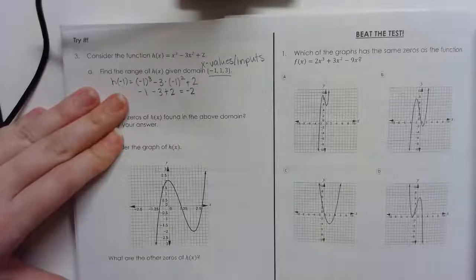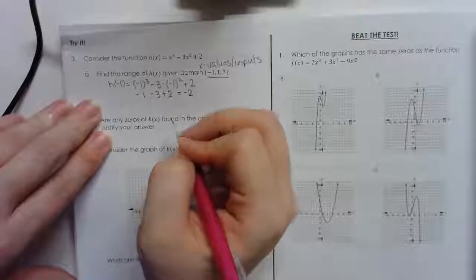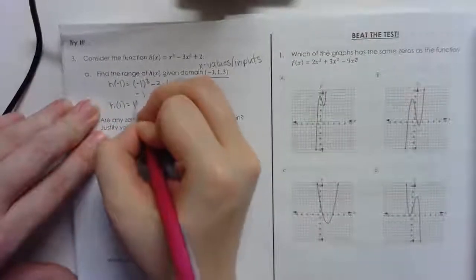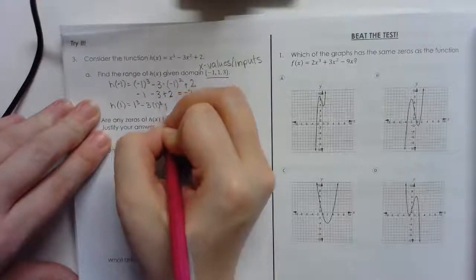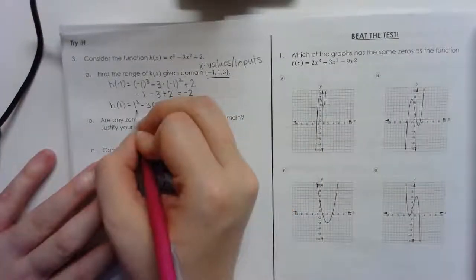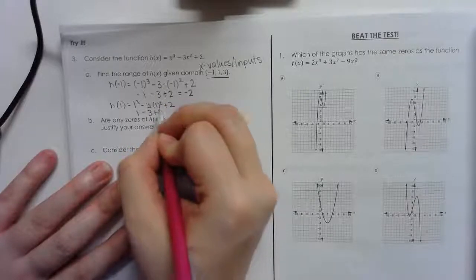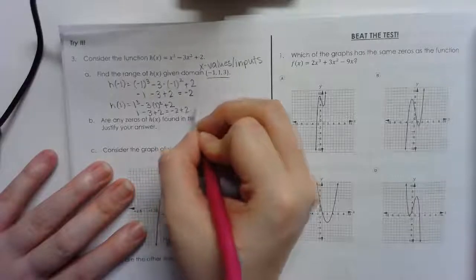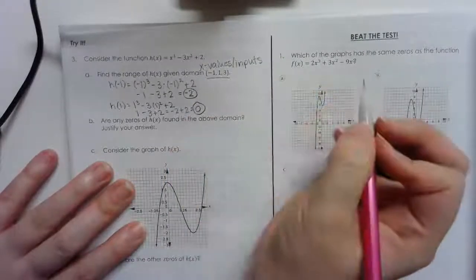Then we have h of 1. h of 1 is 1 to the third minus 3 times 1 to the second plus 2. So 1 to the third is 1, this is just 1, so 1 minus 3 plus 2. 1 minus 3 is negative 2, plus 2 is 0. So this one I got negative 2, this one I got 0.